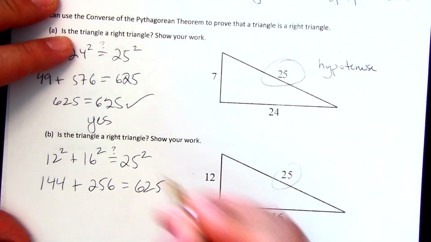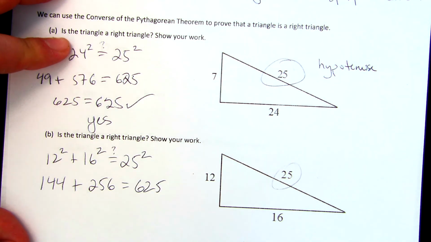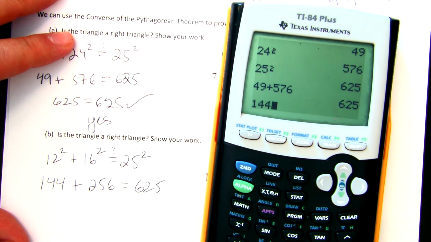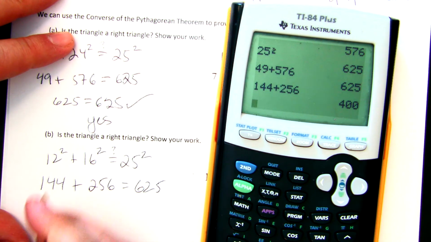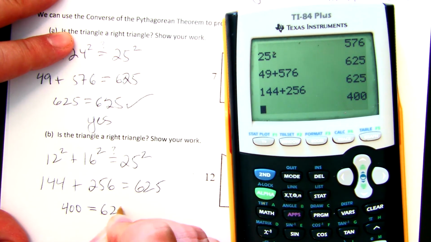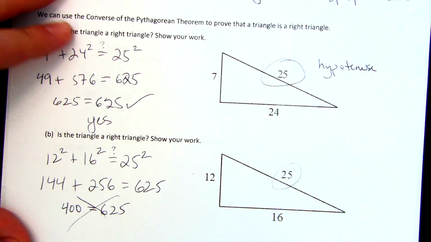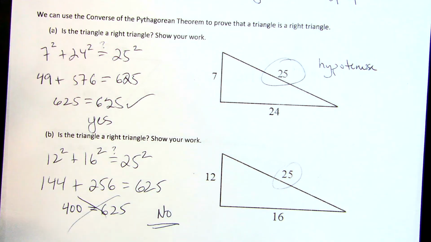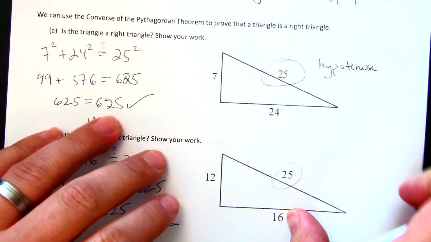Remember, we're just asking if these are equal. 144 plus 256 is 400. 400 definitely does not equal 625, so no, it is not a right triangle. That's all there is to it.